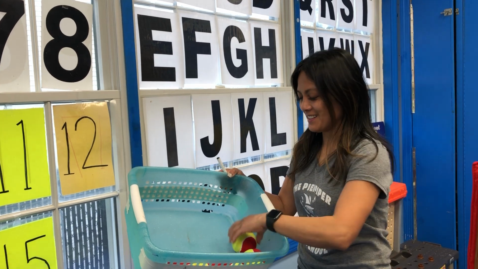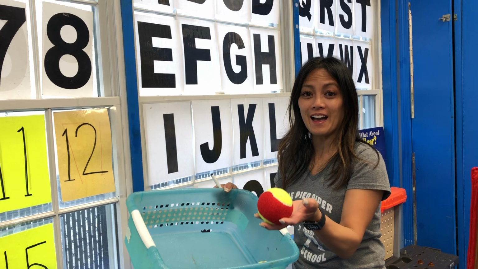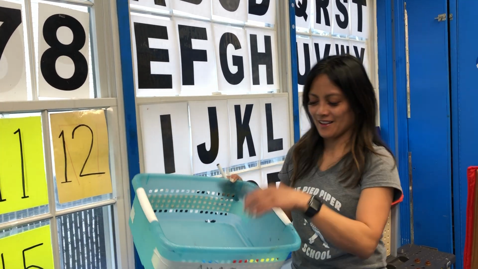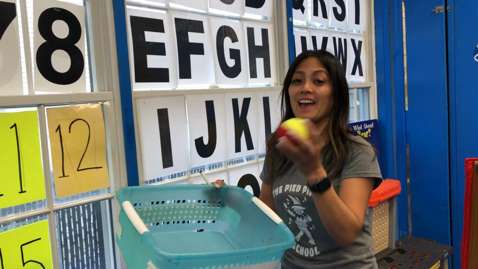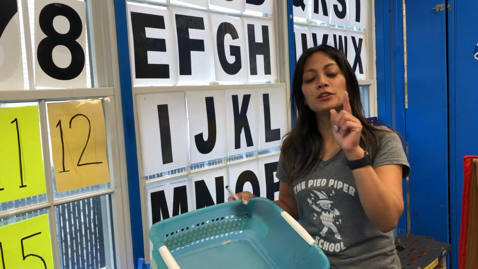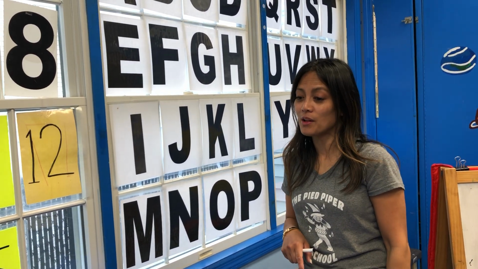Did you catch it? 4. Catch it. 5, 6, 7. It's coming to you. And 8. Great job. When you're at home, I want you to hit pause and look around and count 8 things. Jen Massey counted 8 balls.